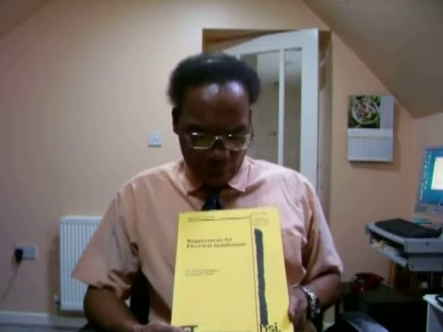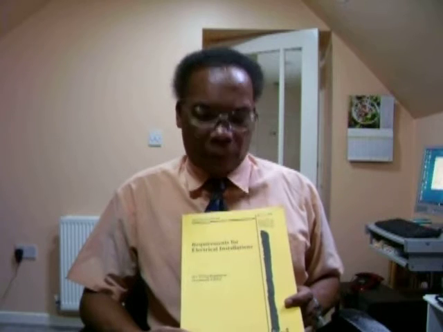Now, please be aware that there are changes on hand to bring out the 18th edition of the IET Regulations. So be aware of that. And some of you may already be familiar with the 18th edition. But as you know, if you work in the electrical industry, there have been quite a number of amendments in regards to the 17th edition, which have now made it a requirement to bring out an 18th edition.